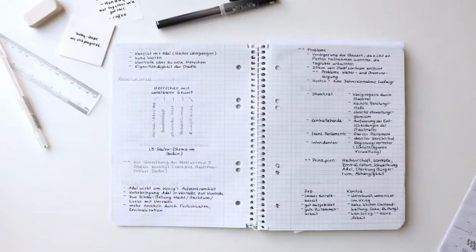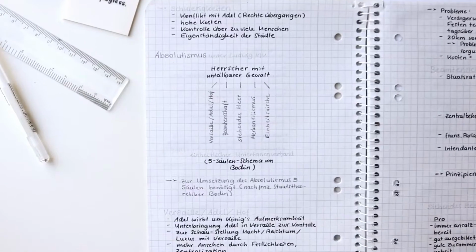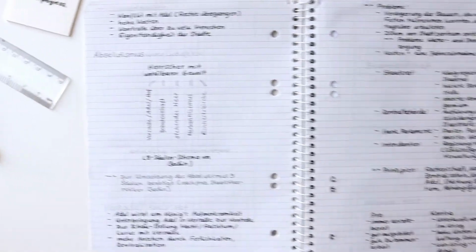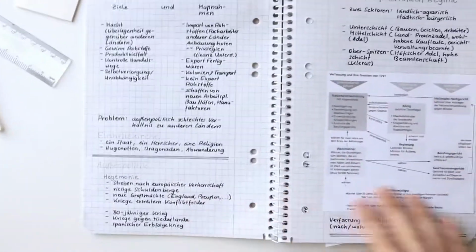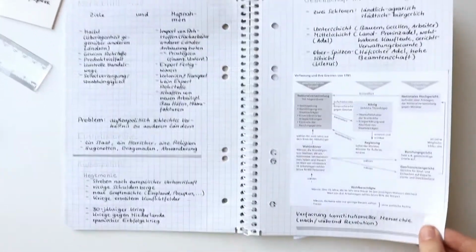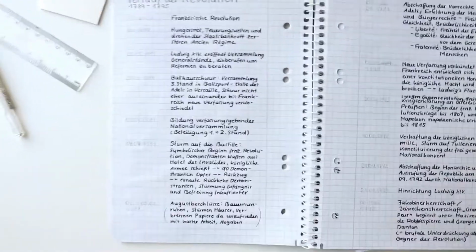Here's some more pages from that history notebook. Still very simple, some schemas, and here we actually do have the timeline I was talking about earlier. This one is on the French Revolution. It's coming up right now.